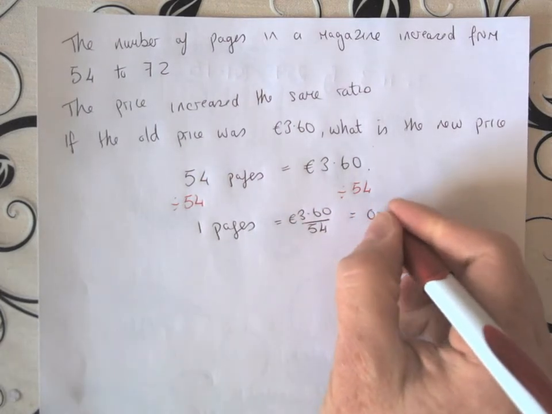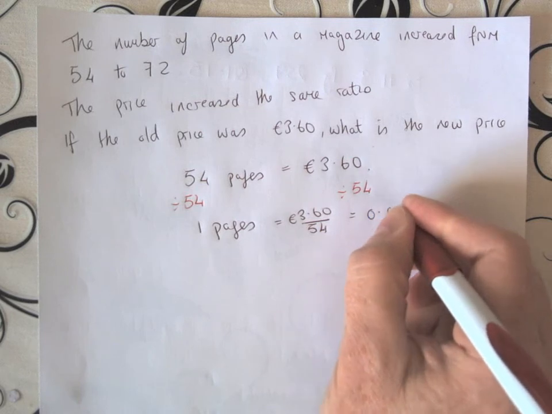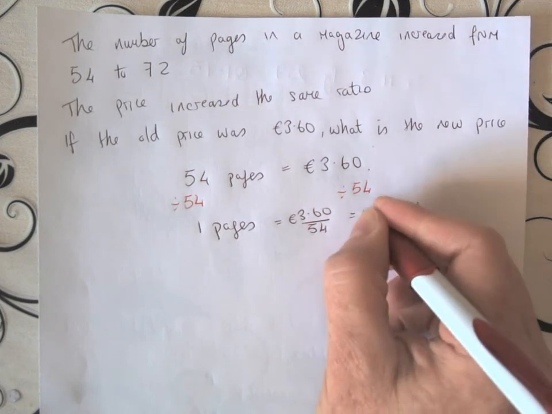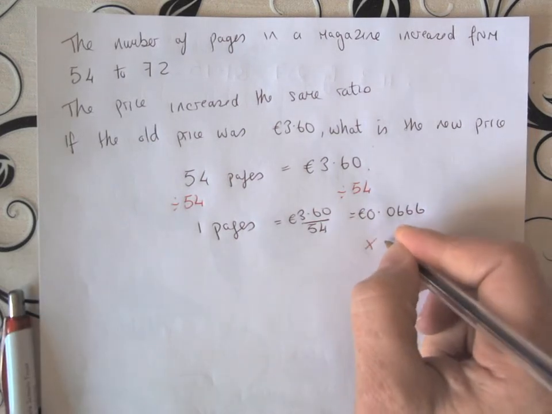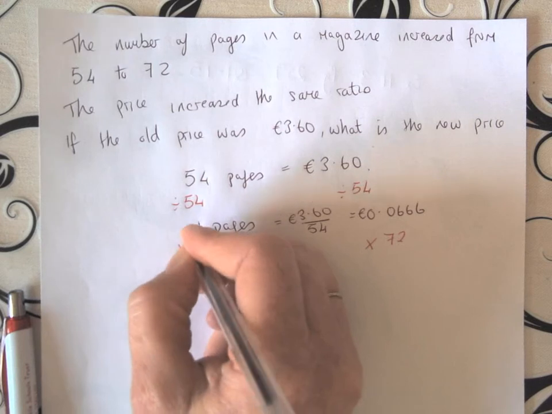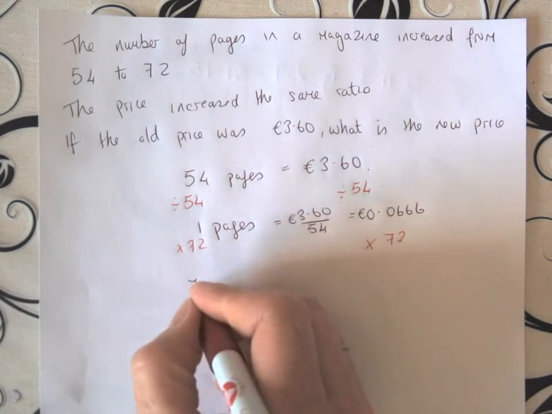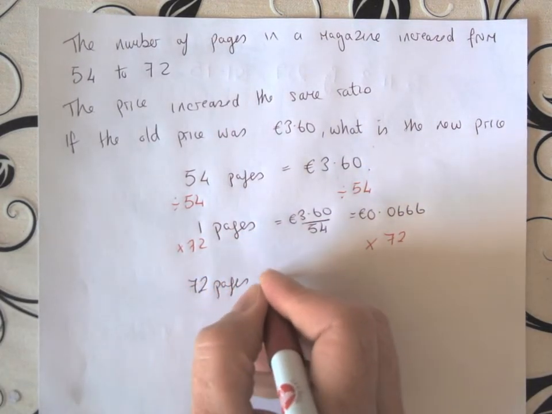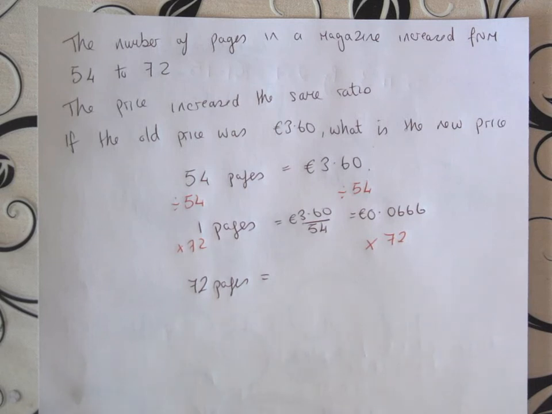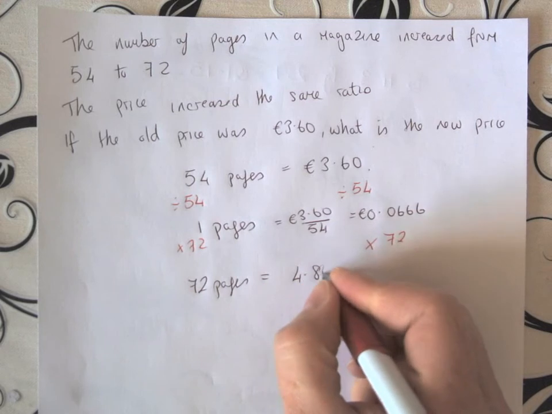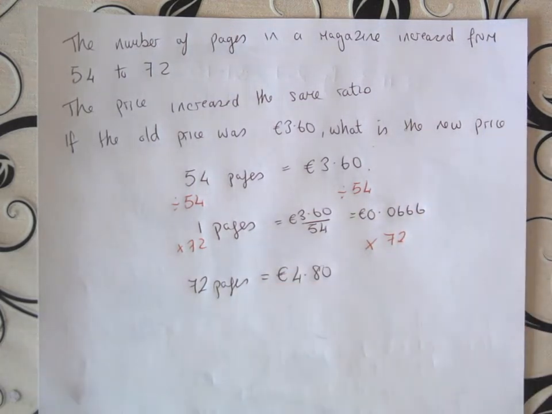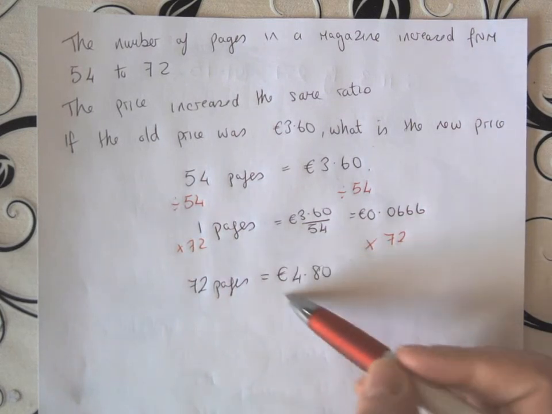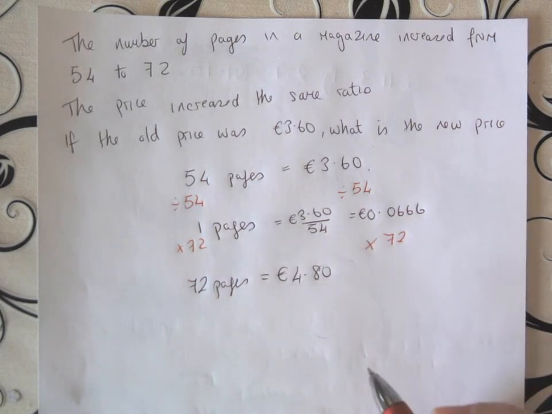So it's money, so 6.666. So just carry the decimal places for a minute and then you can round it afterwards because it is money. So we want 72 pages, so we're going to multiply both sides by 72. So 72 pages is equal to 480. Okay, so you get 4.8 in your calculator. Make sure you think about what you need to have. It's money, so we don't just write 4.8, we write 480 as money.